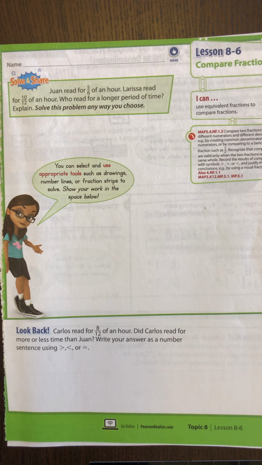Today's lesson is 8-6, Comparing Fractions. We're in the Envision Volume 2 textbook on page 313. And we are going to use equivalent fractions to compare fractions.